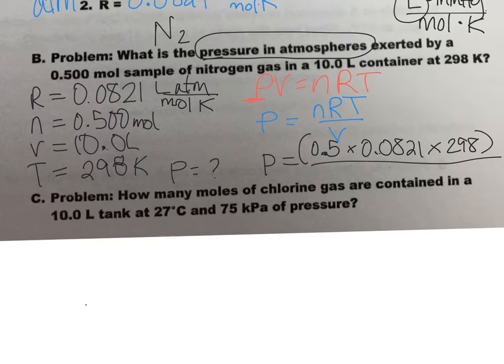Divided by 10. Okay, and remember, if you had multiple things on the bottom, you're going to have to multiply it in parentheses. Okay, go ahead and do that. See what you get. Once you've got it, shout it out and we'll second it.